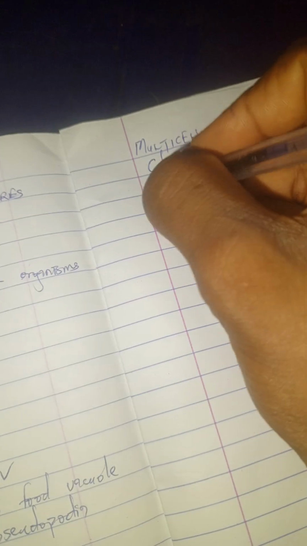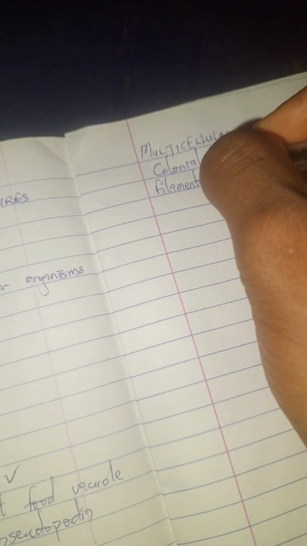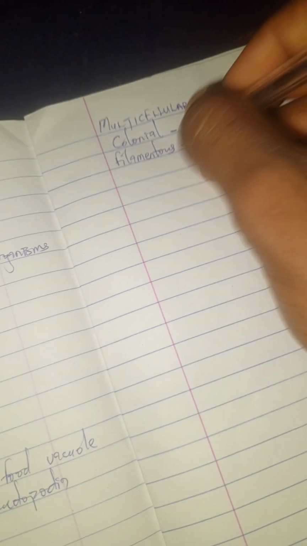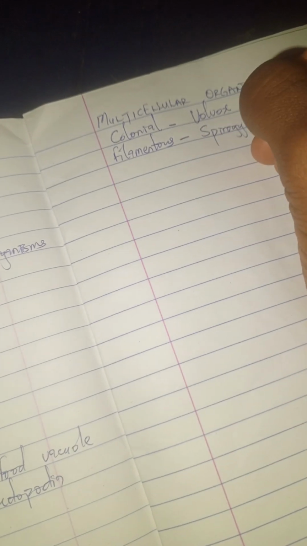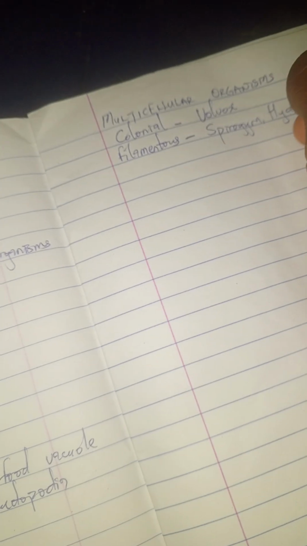Now let's go over to the multicellular organisms. In these multicellular organisms, we have the colonial and we have the filamentous. When we talk about the colonial, we're actually talking about volvox, and filamentous, we are talking about things like Spirogyra, Hydra, sponges, and protozoas. We are going to be basically discussing Spirogyra and Hydra.